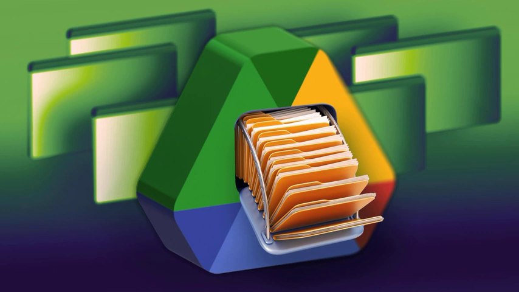The hidden space eaters: spam and archives. Many users overlook the fact that spam messages and archived promotional emails still count toward your 15 GB limit. Clearing these folders can yield surprising results, especially if you haven't cleaned them in months.